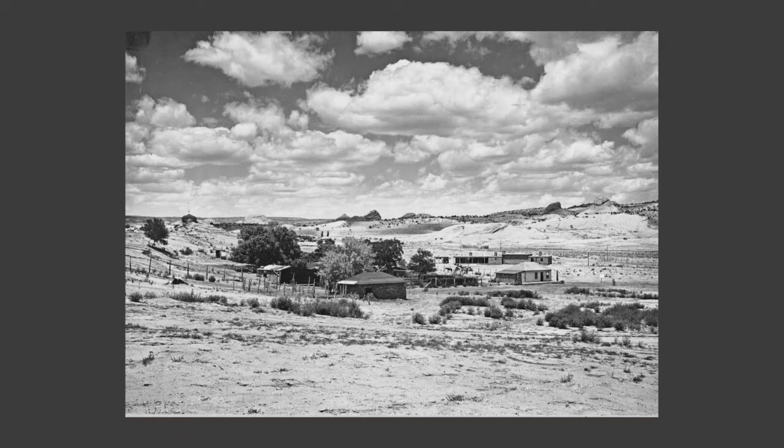This is Kayenta as it looked in the 30s. Now it's not too much bigger. It's got, as Lithuania said, 3 traffic lights now and a crossroads. And it has a Sonic burger, which is my personal favorite. But this is Kayenta. This is the Weatherall trading post.